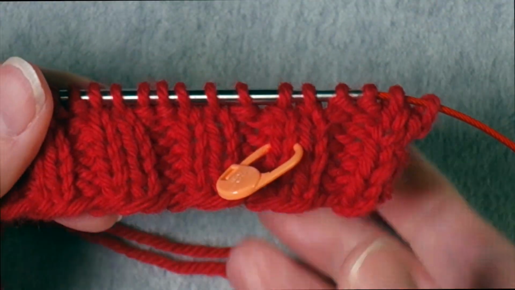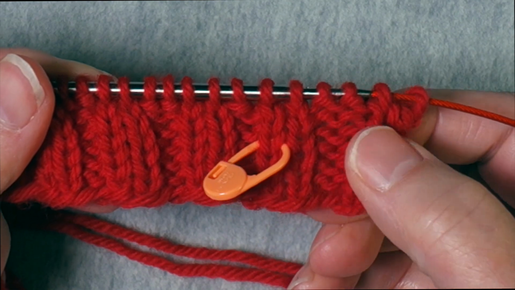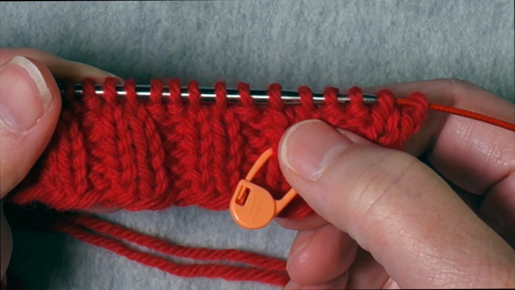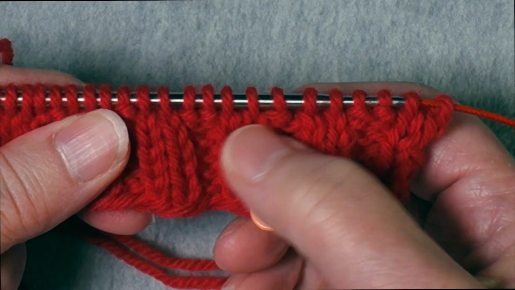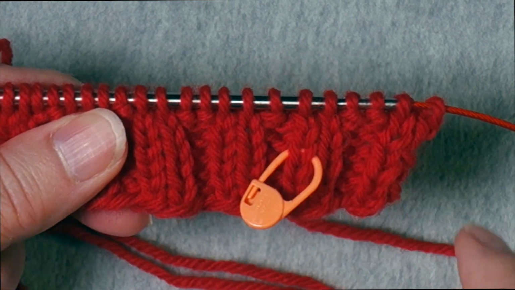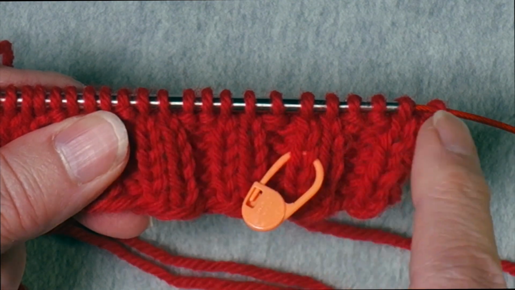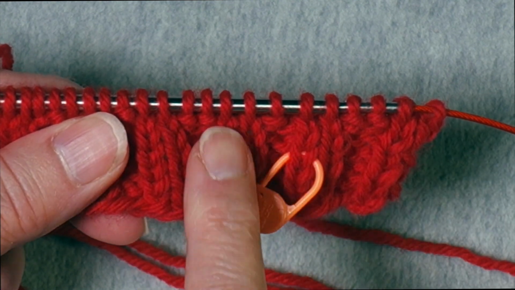So now that you have worked these decreases, what have you got? Well, you've got your knit two, purl two, knit two at the beginning of the row, but now you have purl one. You don't have purl two. You can't purl two and maintain the pattern. So what you're maintaining right here is the stitches as they've been established.